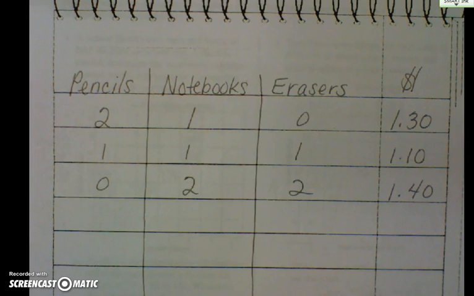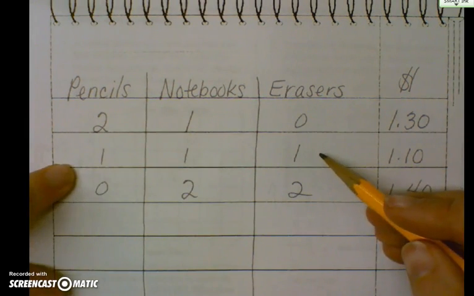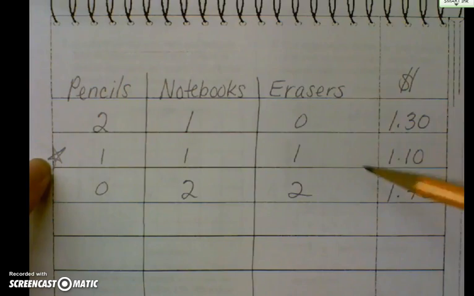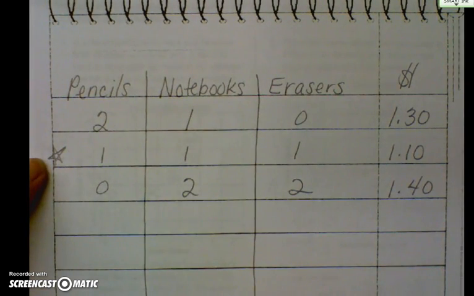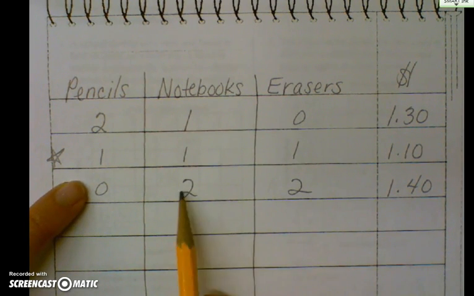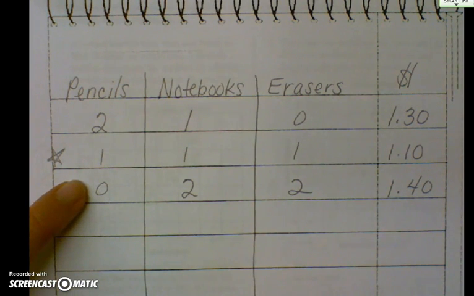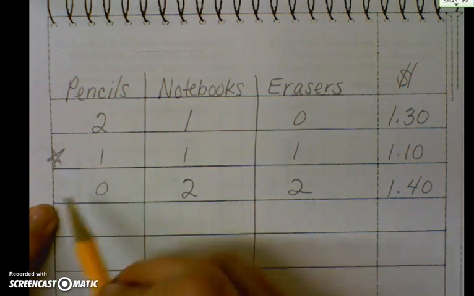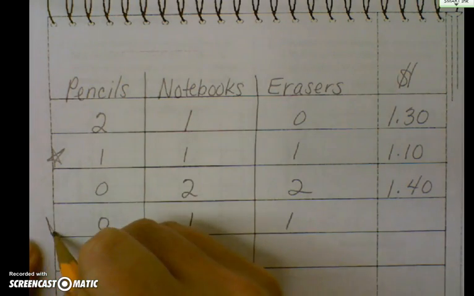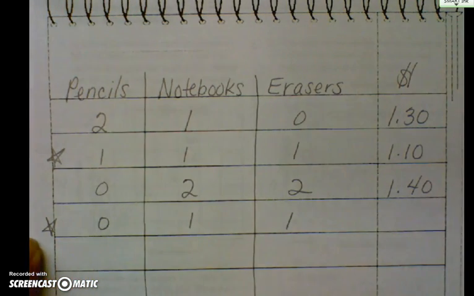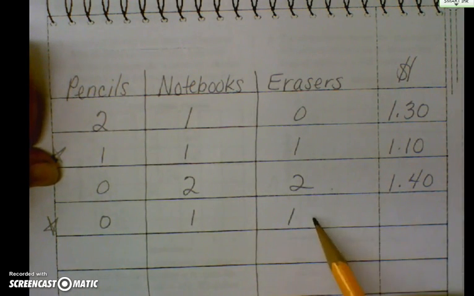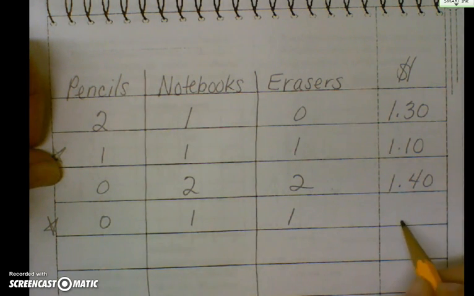Okay, I am going to start by looking at this 111 row. This 111 row has proved to be helpful to me in the past, so I'm going to keep that there. And I notice that there are pencils missing in this row. But knowing 2 notebooks and 2 erasers isn't really helpful to me. What would be helpful is 0 pencils, 1 notebook, and 1 eraser, because I could then compare those two elements. So by taking this order and cutting it in half, I can make a new combination. So half of $1.40 is 70 cents.